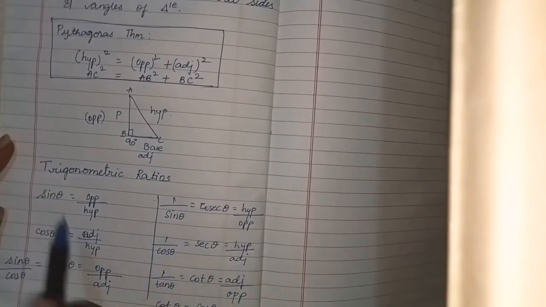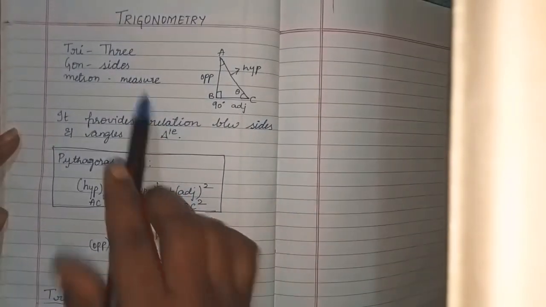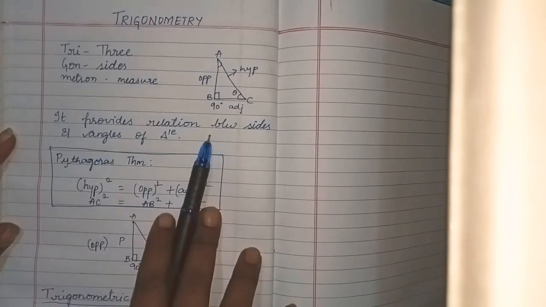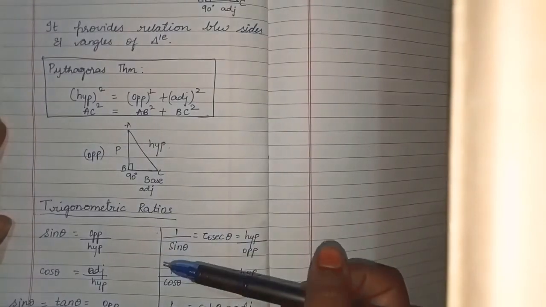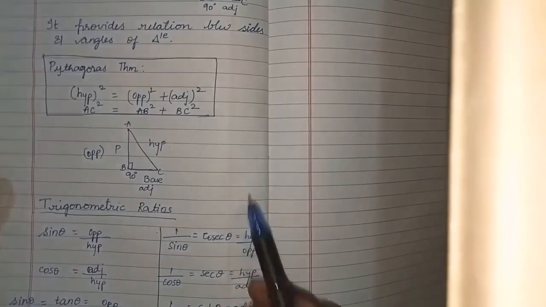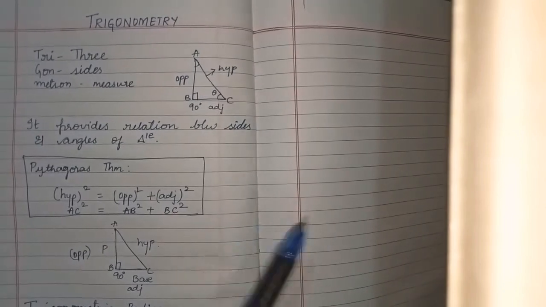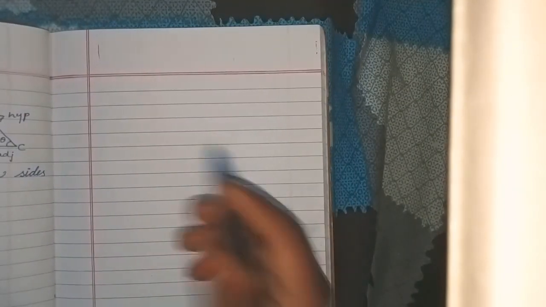Okay, clear so far? We discussed the name of trigonometry and what trigonometry is. We have discussed Pythagoras theorem, then trigonometric ratios, and we have discussed some applications of trigonometry as well. Now let us go through the trigonometric table.